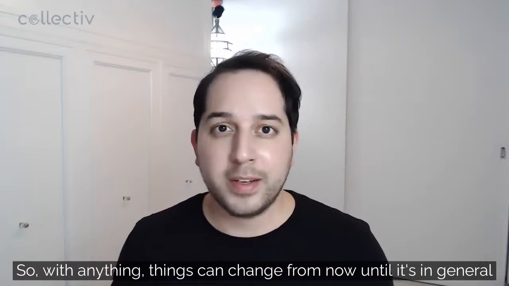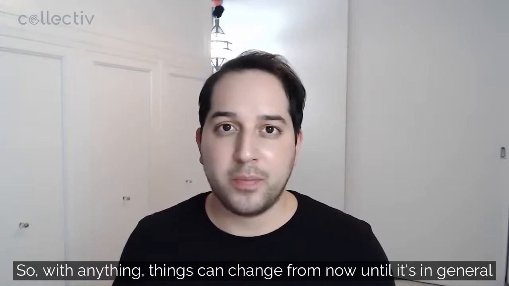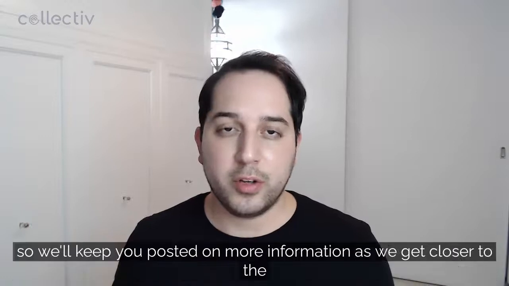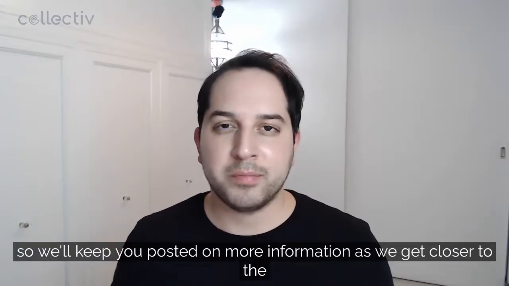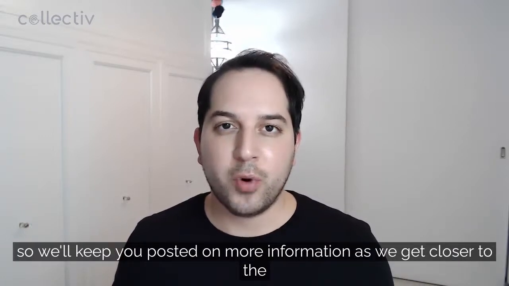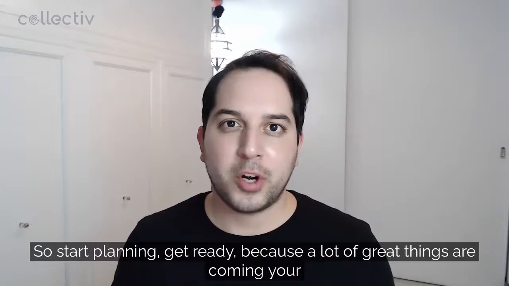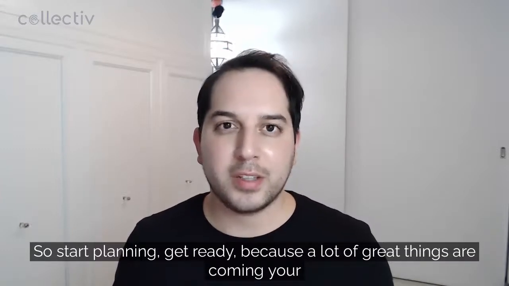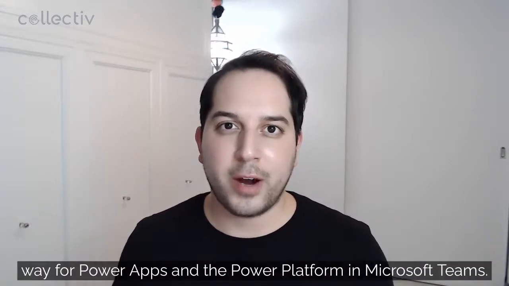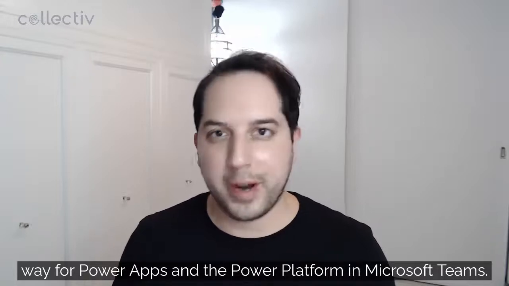So with anything, things can change from now until it's in general availability. So we'll keep you posted on more information as we get closer to the general availability release date. So start planning, get ready, because a lot of great things are coming your way for Power Apps and the Power Platform and Microsoft Teams.